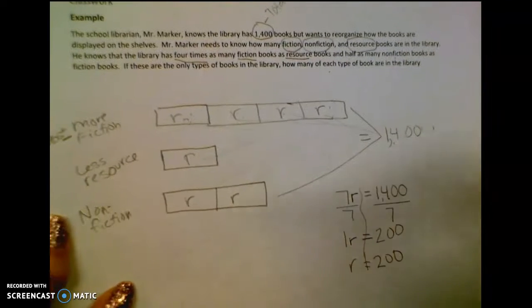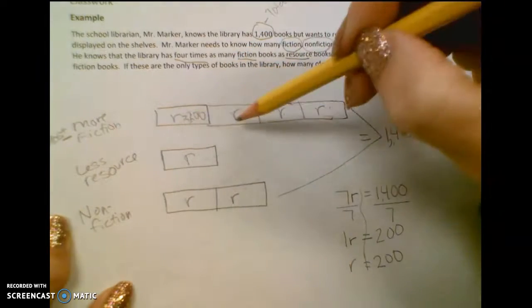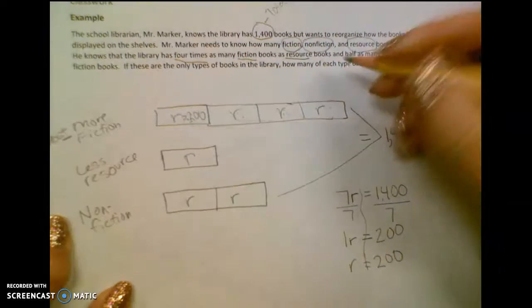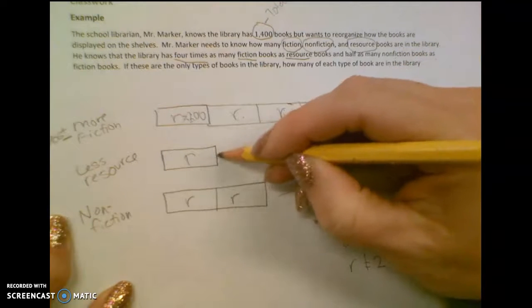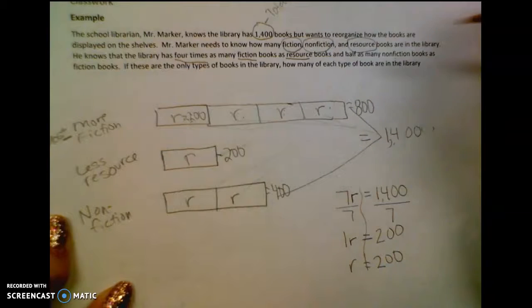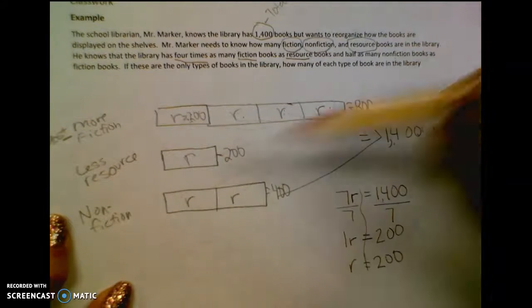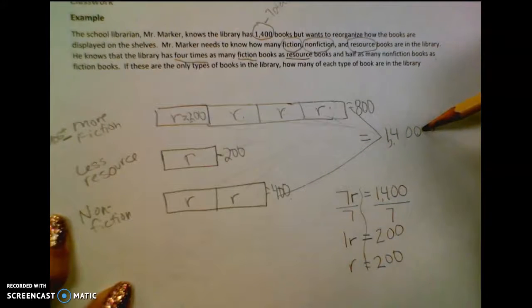So then I want to make sure if this is 200, that would be 200, 400, 600, 800. So that equals 800 total. This would equal 200. This would equal 400. Then I want to make sure that all of those together equal my 1,400. 800 plus 200 is 1,000. 1,000 plus 400 is my 1,400.